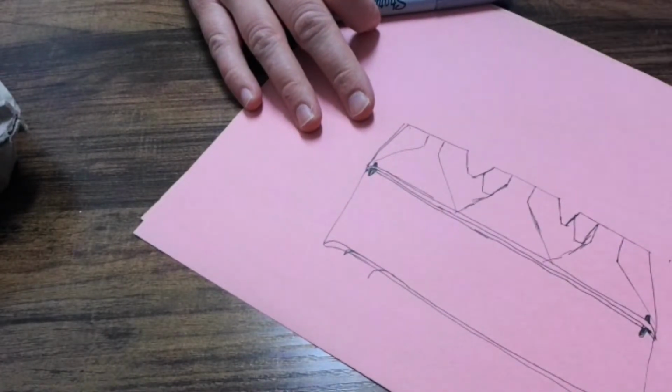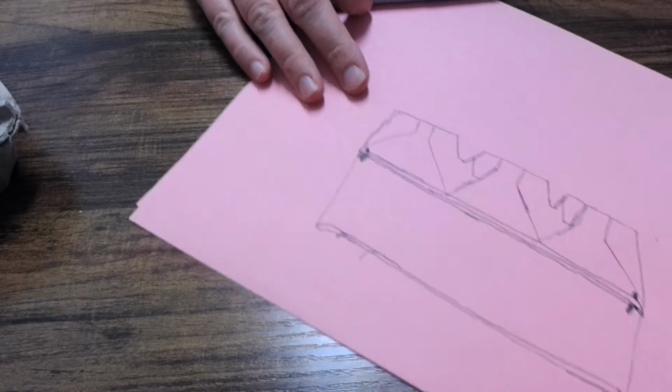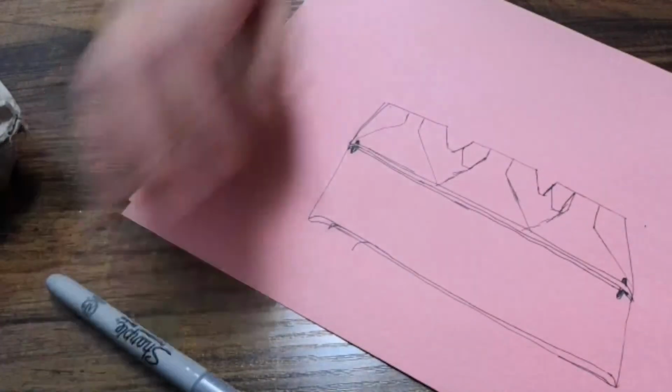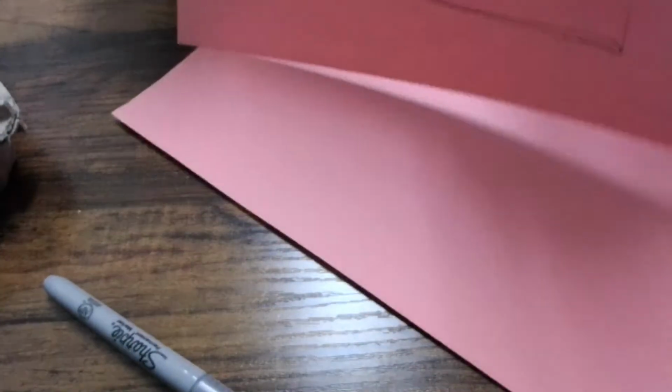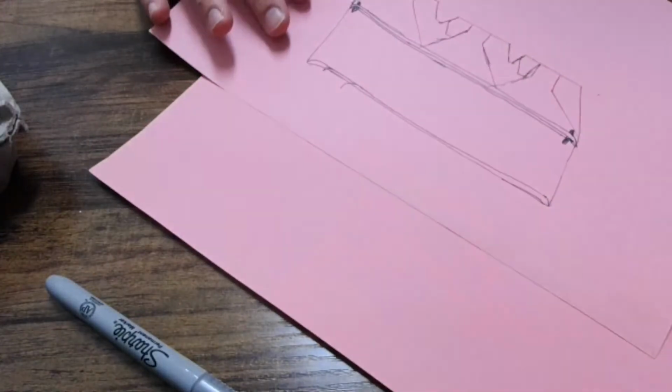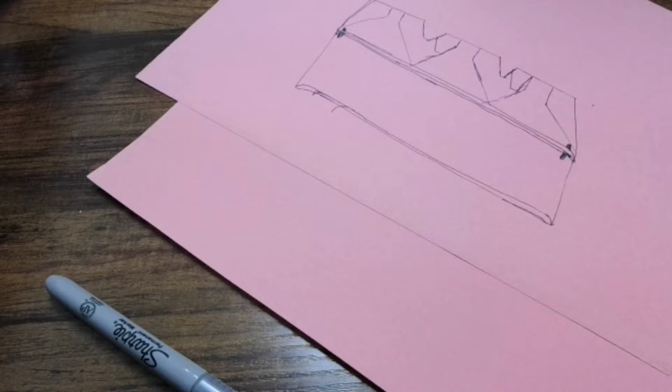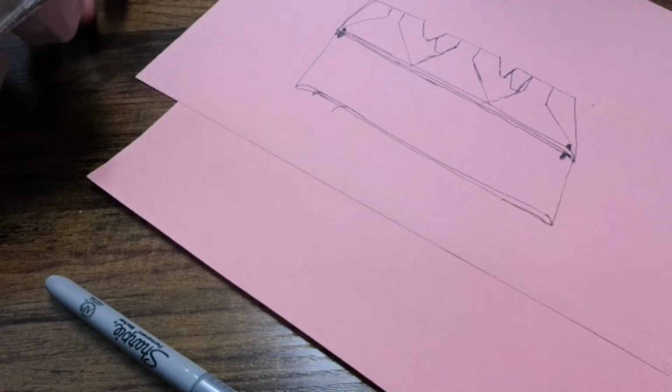Yeah, somehow this isn't going as well as I thought it might. I thought this would be nice because it has nice even measurements, but this is actually not going too well.